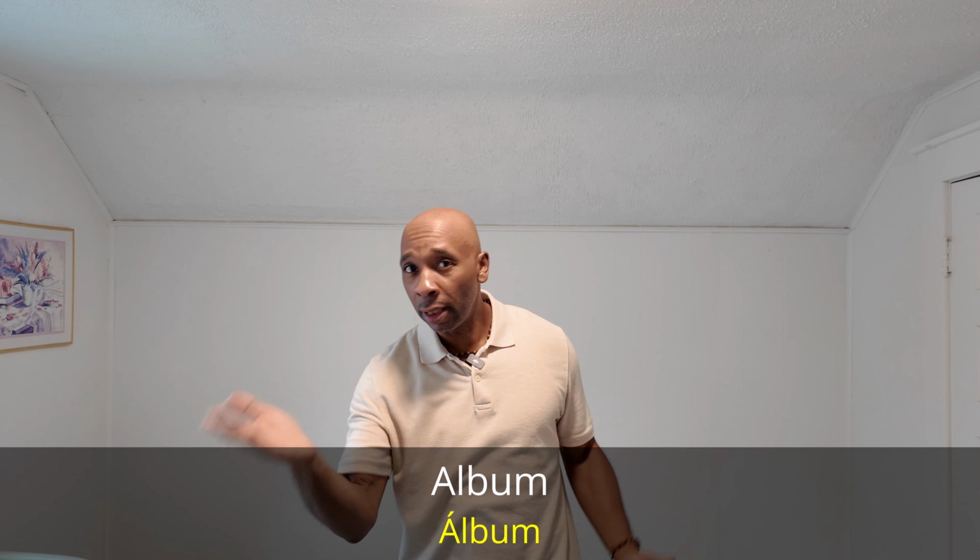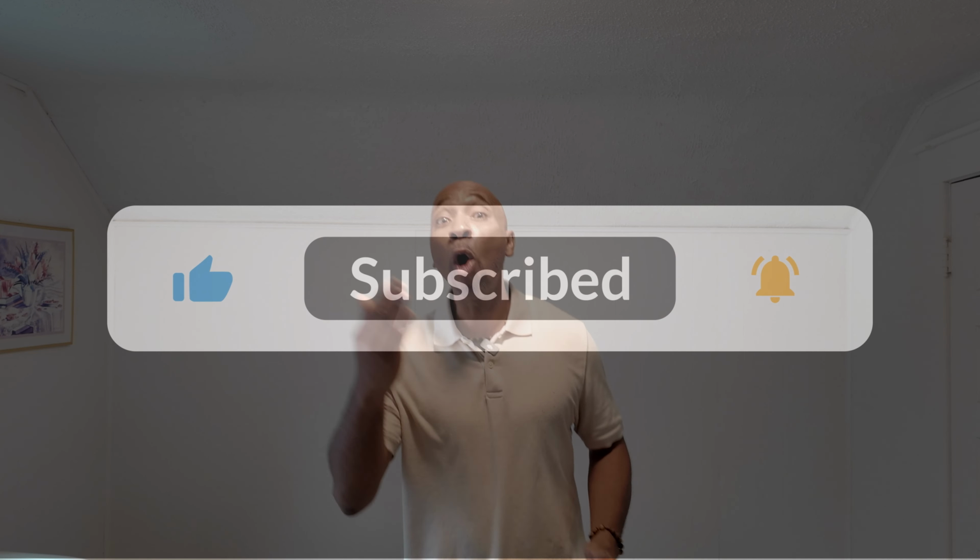Next, we have album. Album in English, album in Spanish. Almost identical. The only difference is that accent mark change over that A. Now, this refers to music, albums, photo albums, or collections. Same thing, same meaning. Mi álbum de fotos es muy bonito. My photo album is very beautiful. A lot of pictures in there. A lot of good memories.